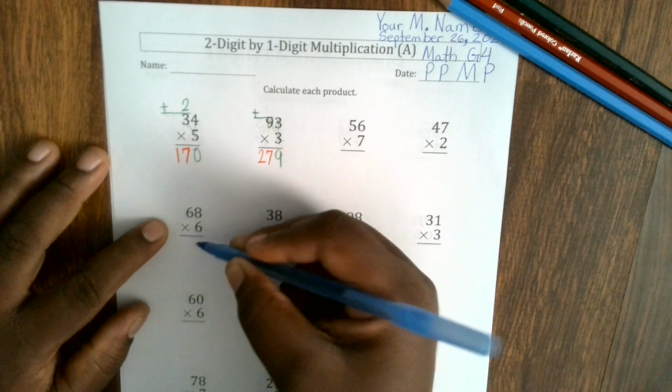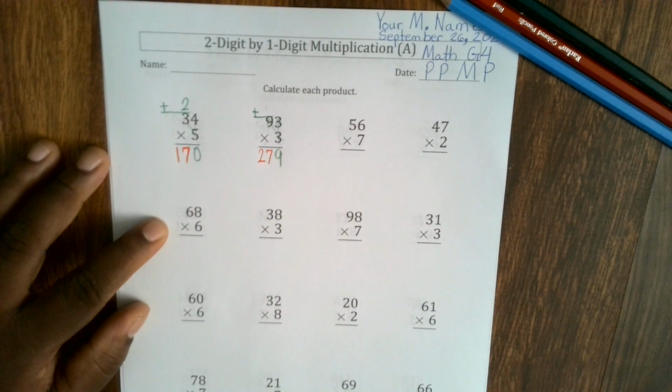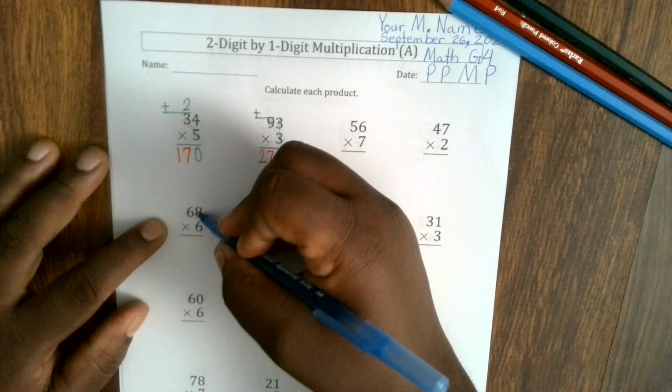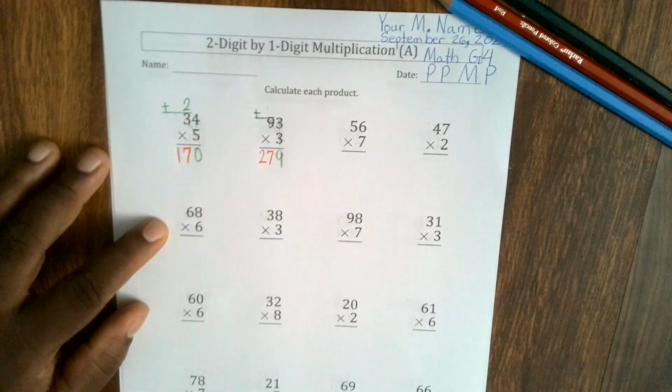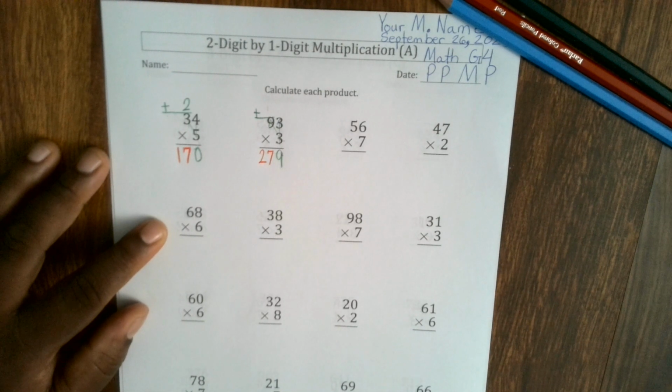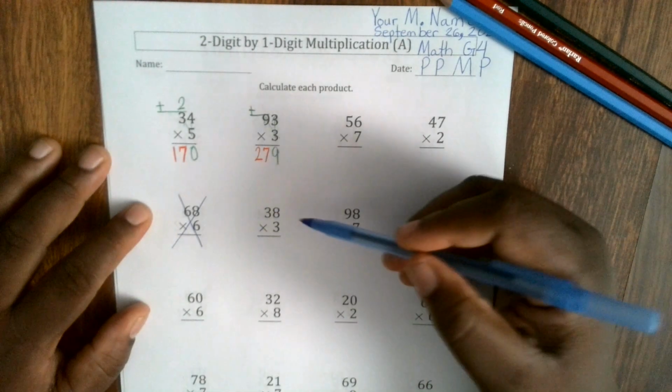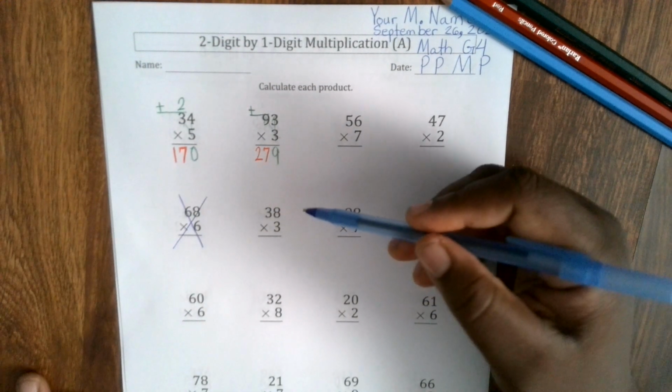68 times 6 equals blank. To solve this problem, I'll have to do 6 times 8, then 6 times 60. I haven't learned my 6 times 8 or 6 times 60. And so this is a problem I do not have to do. On to the next one.